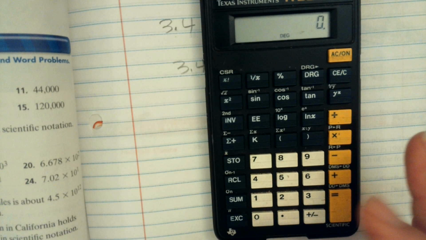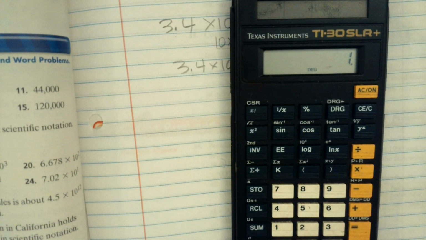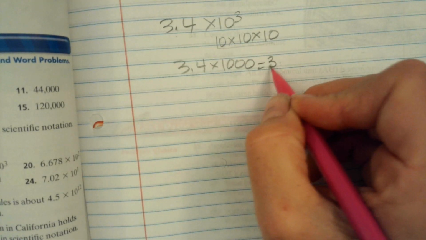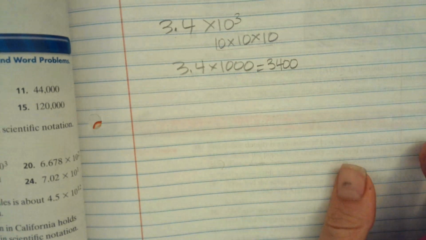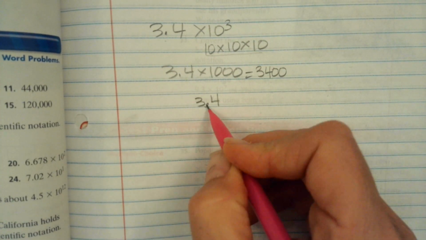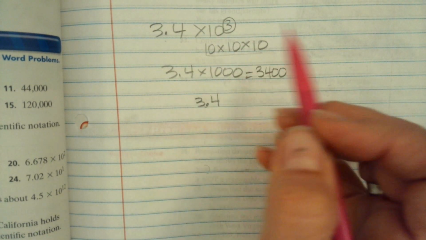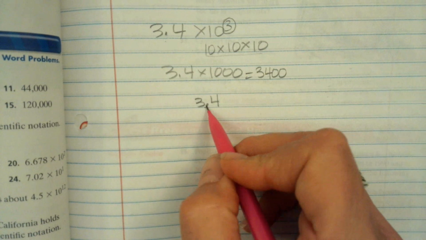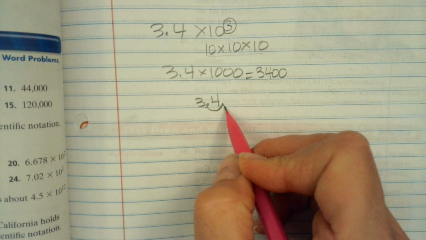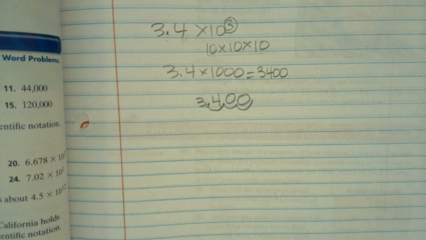So on your calculator, you would do 3.4 times 1,000, and it would be 3,400. That is method 1. And method 2, which is easier, is to move your decimal place over the number of spots of the exponent. So the exponent is 3. We would move it 1, 2, 3. So I think that's easier.